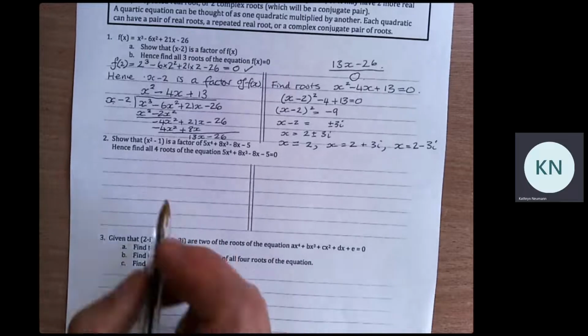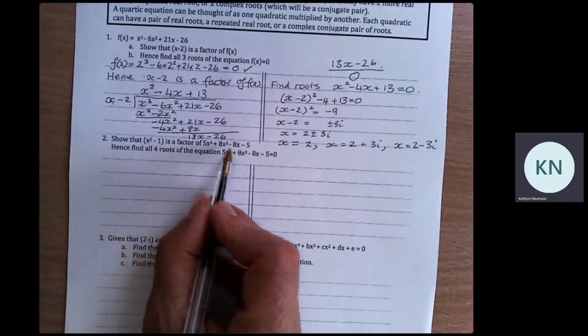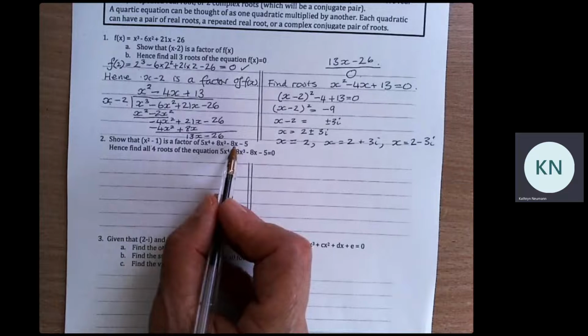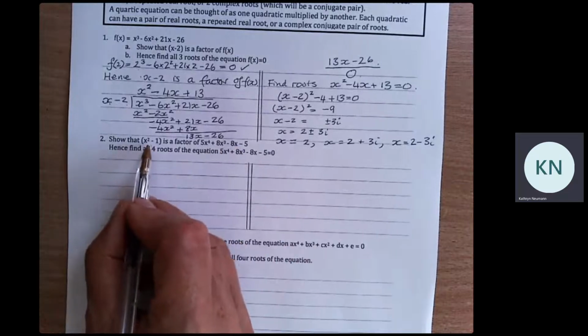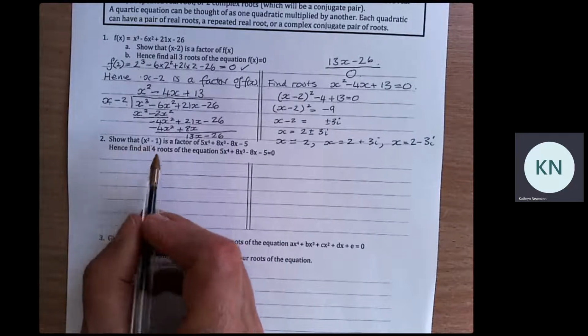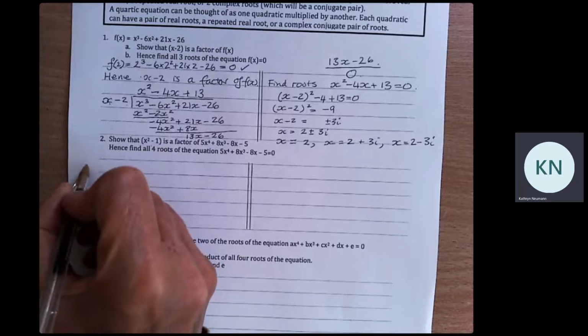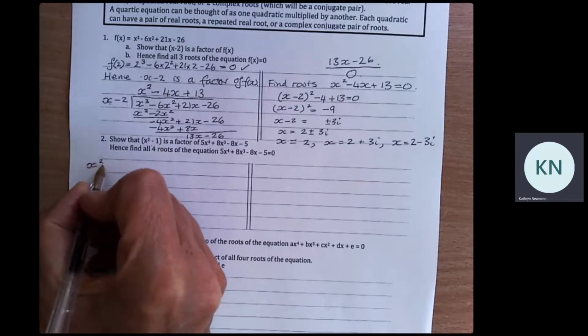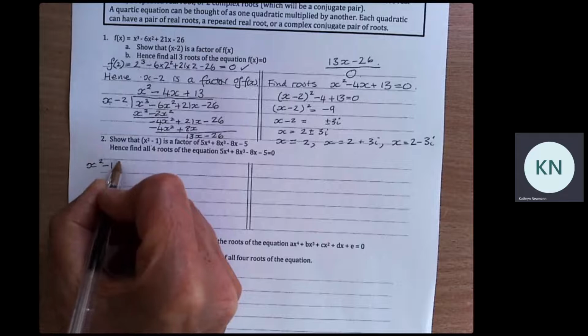Question 2, we're asked to show that x squared minus 1 is a factor. Now they're trying to catch you out here. You can't use the factor theorem in quite the same way. So what you need to do is long division here. So we've got x squared minus 1.